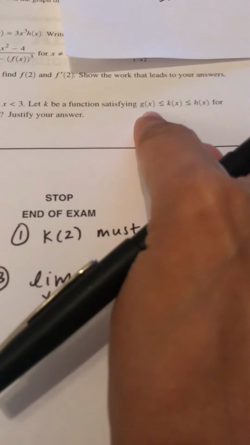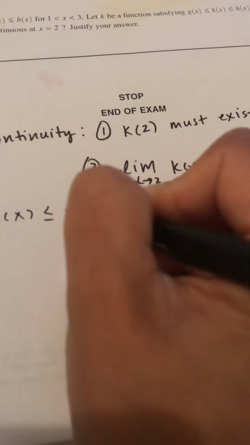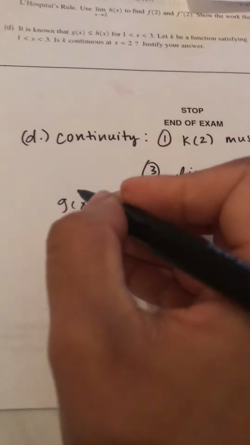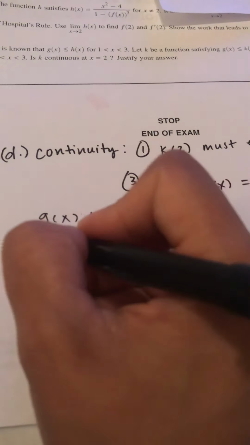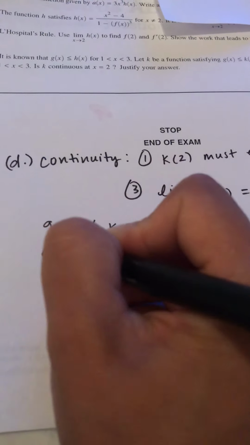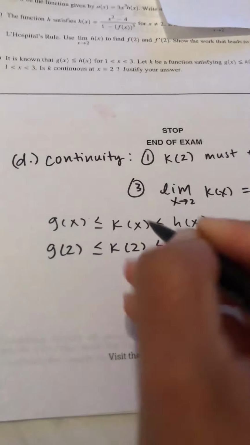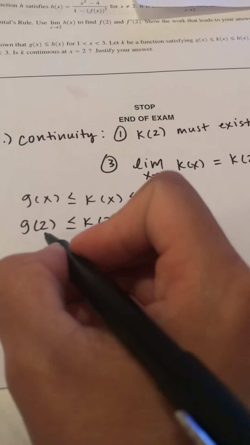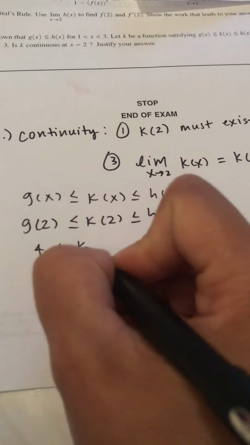From the problem, we know that this is true right here: g of x less than or equal to k of x less than or equal to h of x. Well, from the beginning of the problem, I know that g of 2 and h of 2 are 4, so I'm just going to plug that in.